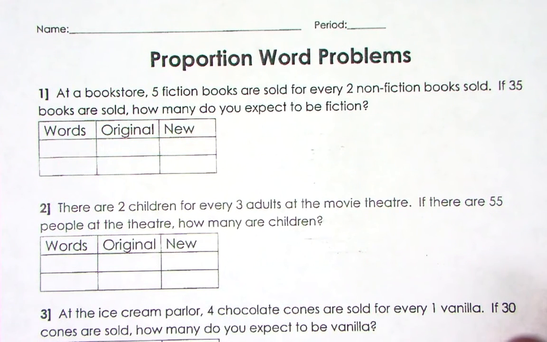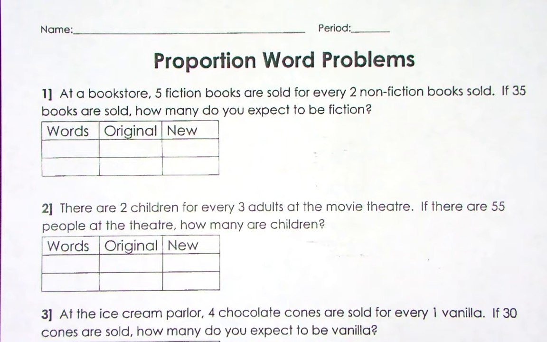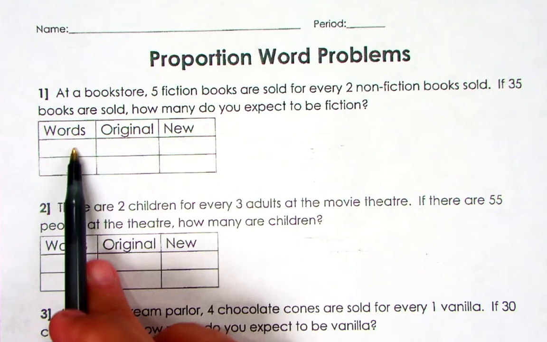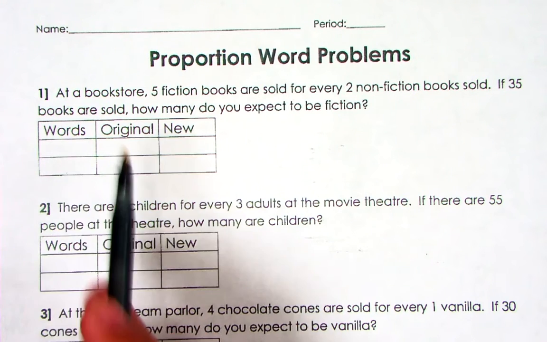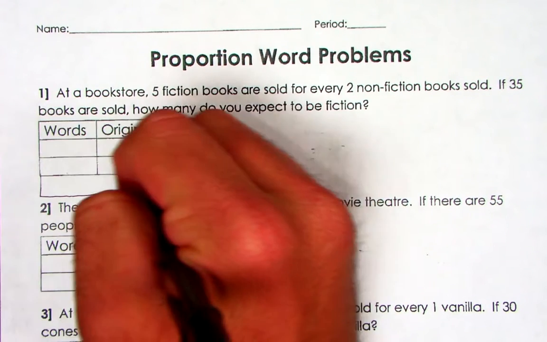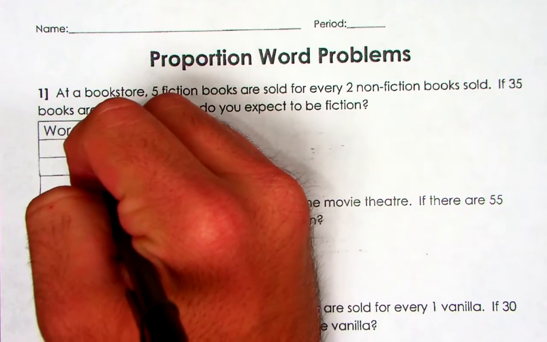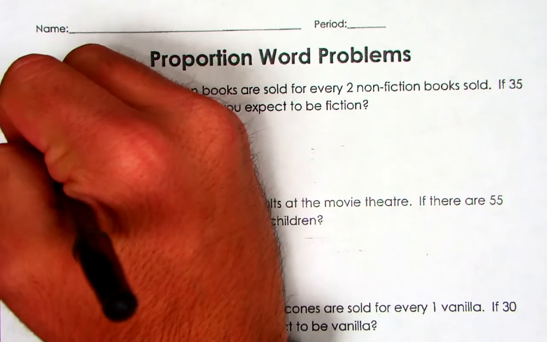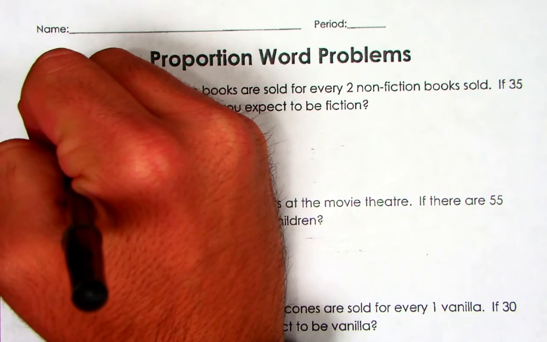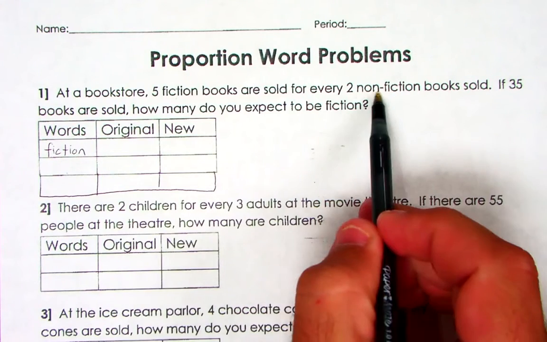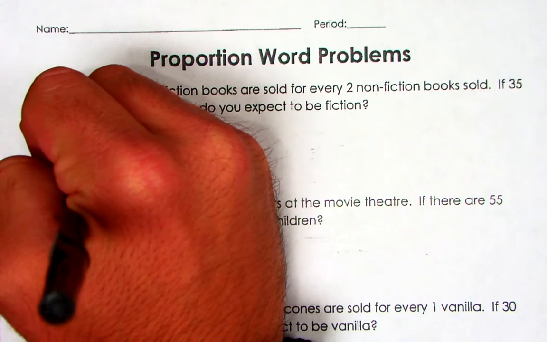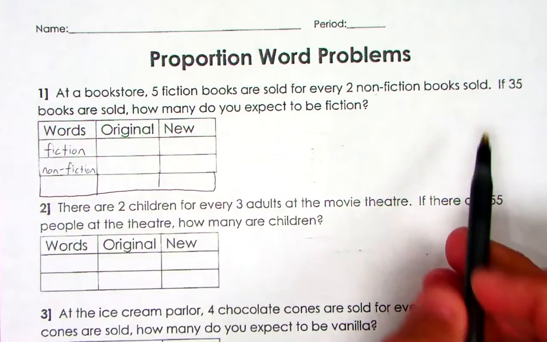At a bookstore, 5 fiction books are sold for every 2 non-fiction books sold. If 35 books are sold, how many would you expect them to be fiction? So if you notice, we have a couple blank cells here. We're actually going to have to add a third one here, because we're comparing 3 things. We are going to compare fiction books to non-fiction, to our total.